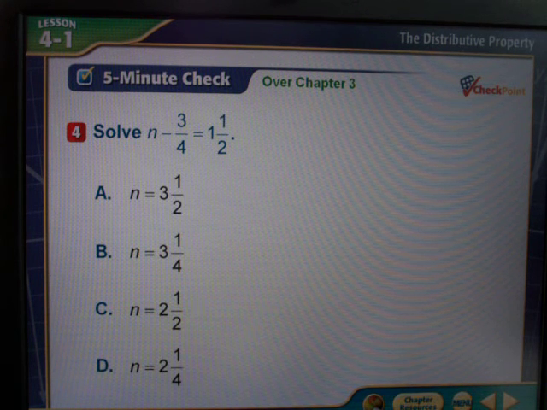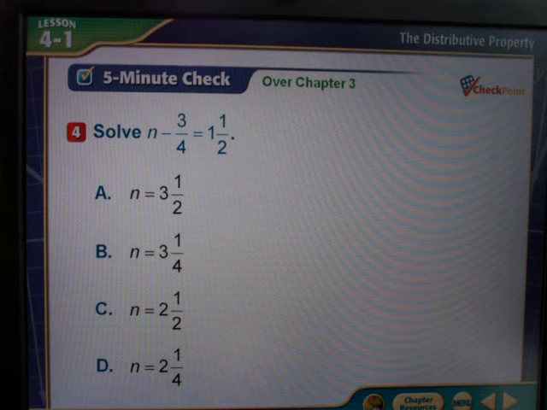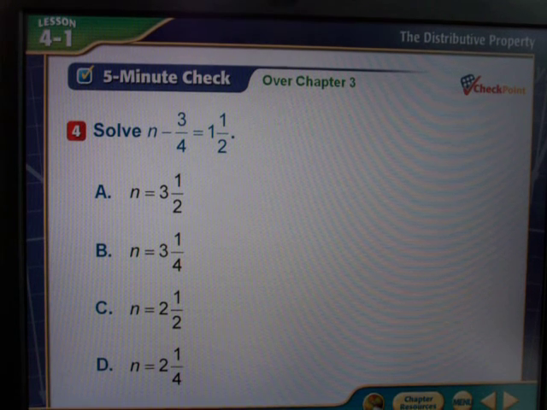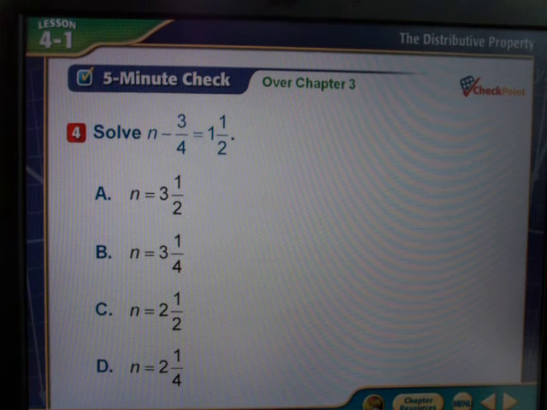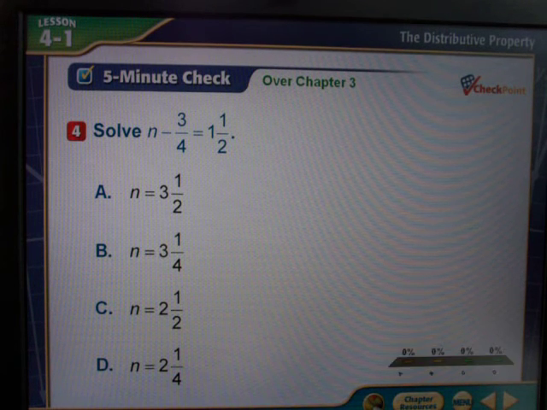Now we're going to solve n minus 3/4 is equal to 1 1/2. Does n equal A, 3 1/2, B, n is equal to 3 1/4, C, n is equal to 2 1/2, or D, n is equal to 2 1/4? And your answer is?